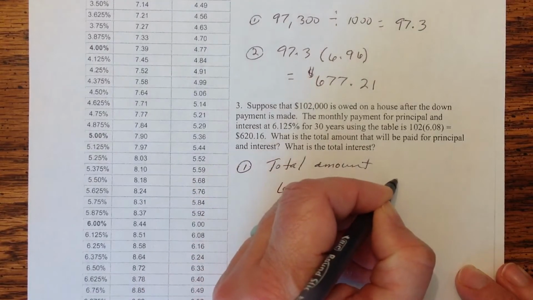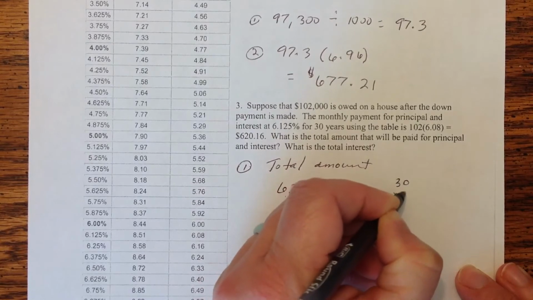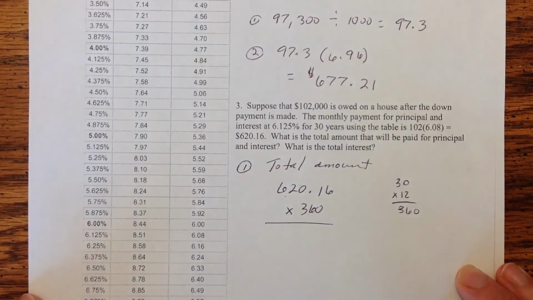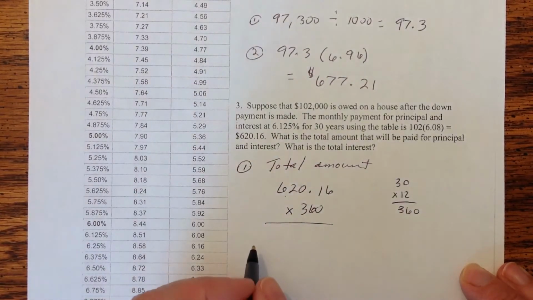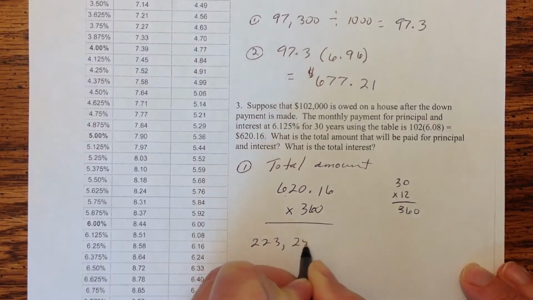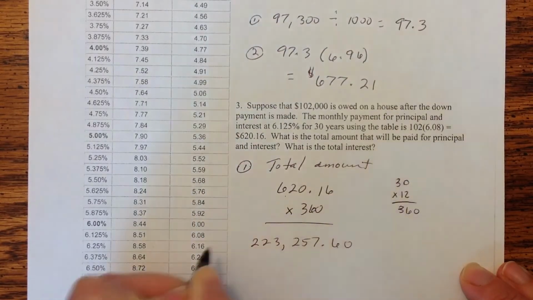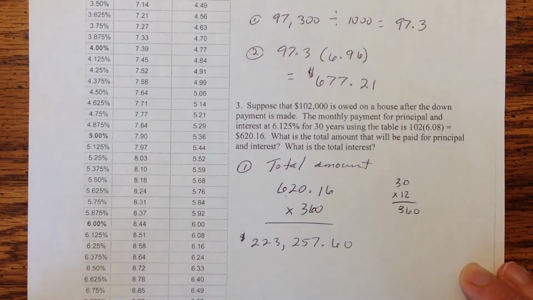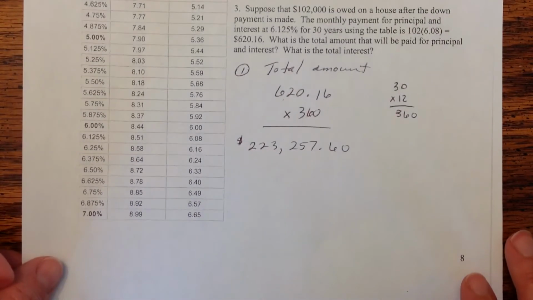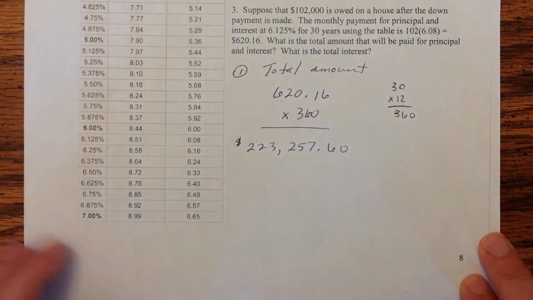So if you take 30 years and there's 12 months in each year, you get that you've made 360 payments. So this total is $223,257.60. So that's the full amount you'll pay over 30 years to own that home.